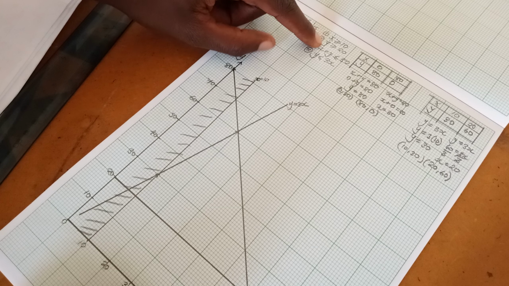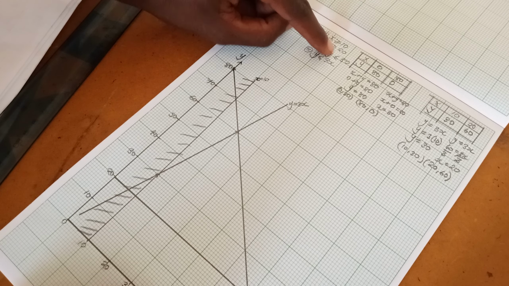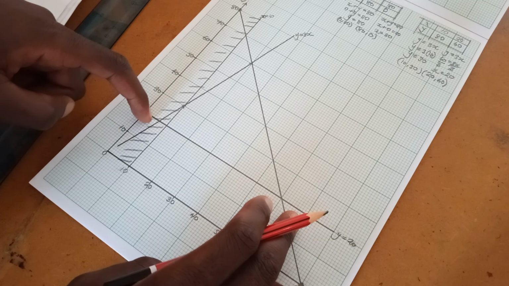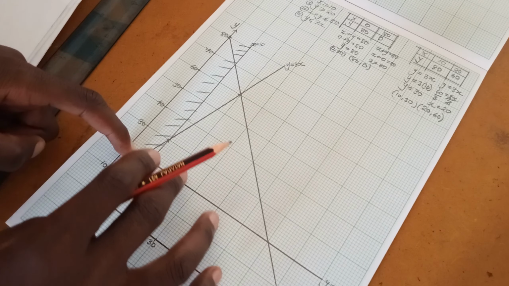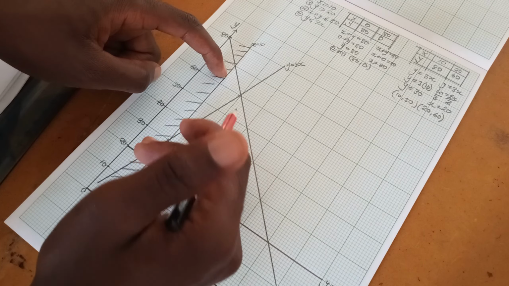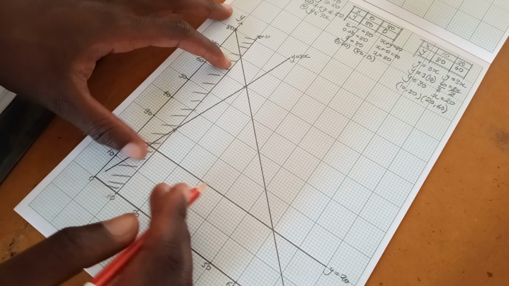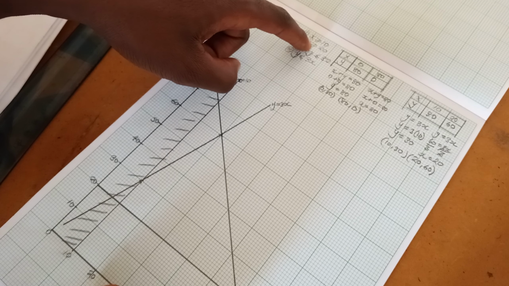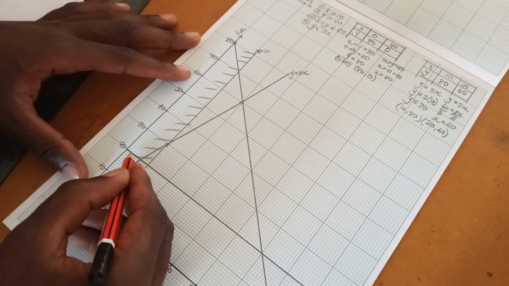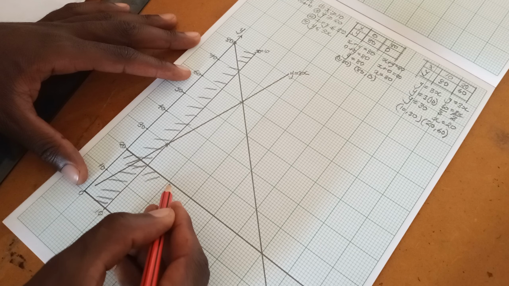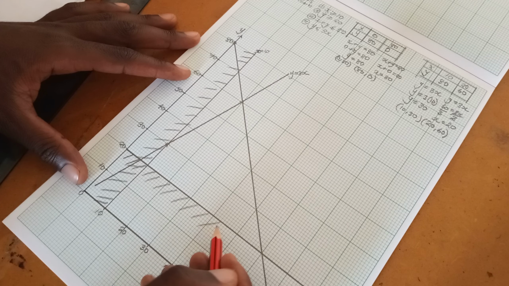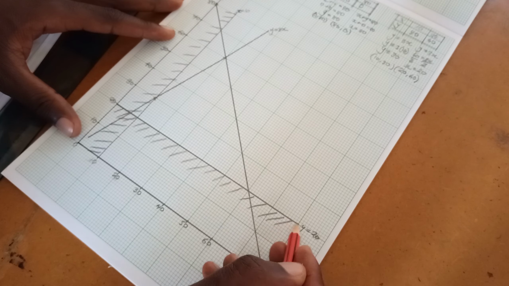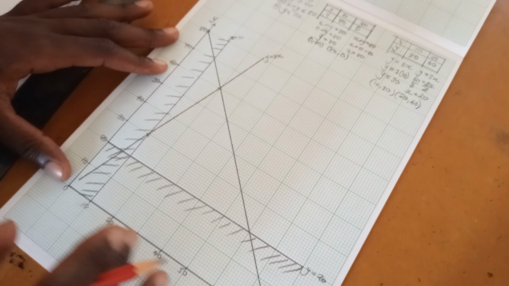Go to the second one. y is greater than or equal to 20. This is the line. When you stand on y, the greater part is up and the less part is down. We are going to shade what is not needed, the less part, because we are saying y is greater than or equal to. So we don't need the less part. We shade what we do not need. Okay, like that. I hope that you're following.